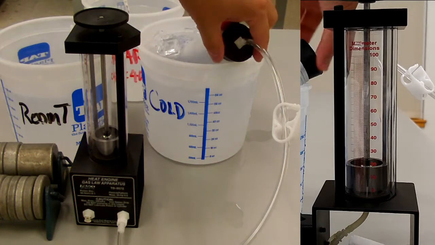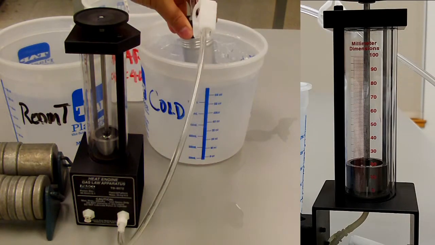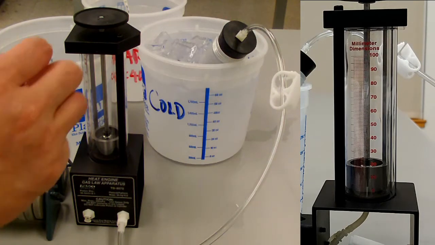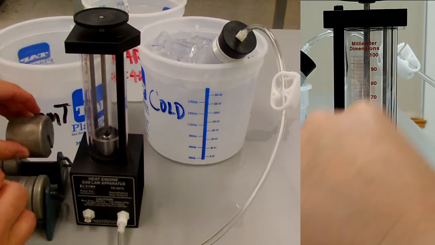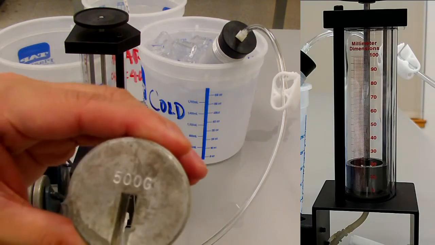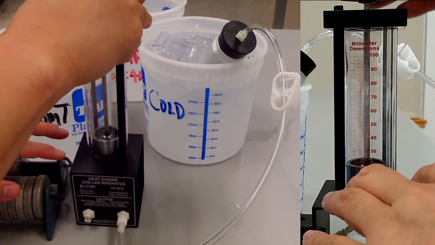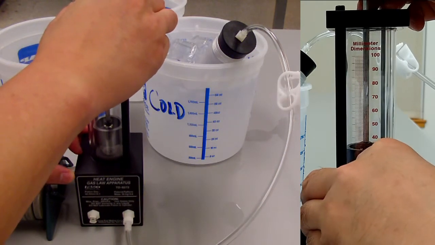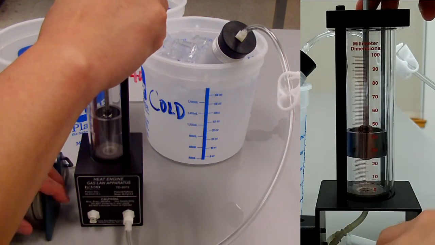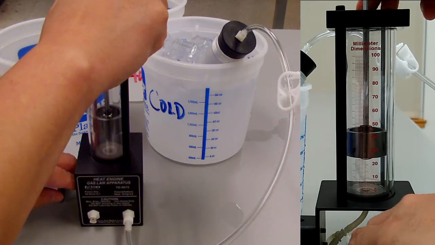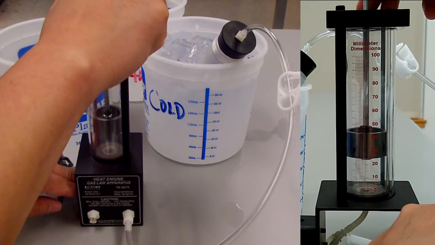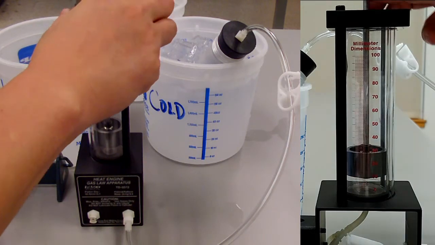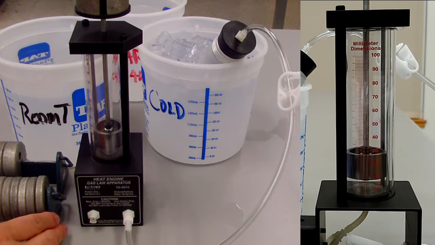In this initialization, I am setting the gas temperature at 0 degrees C, ice water. Placing a 500 gram mass on the piston and trying to set the piston at the lowest volume without the piston touching the bottom. This will give us the smallest N that will ensure that the piston won't touch the bottom in the course of measurement.